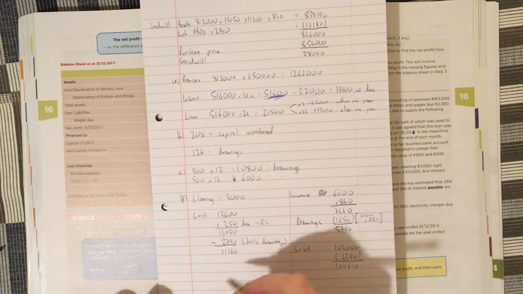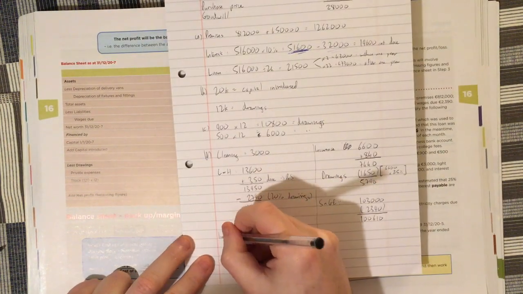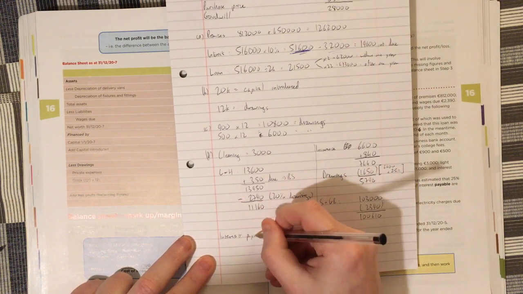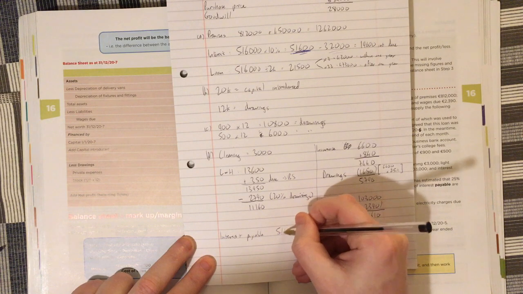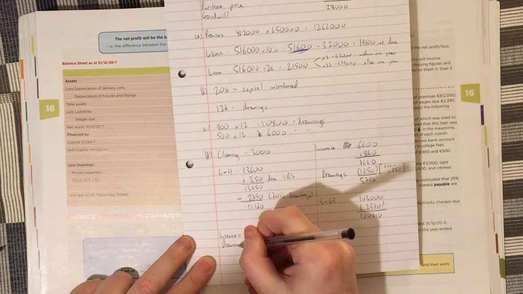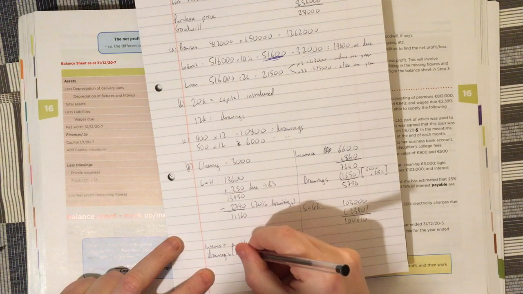So interest payable is 51,600. Drawings then are, what did it say, 15%? Yeah, 15% of that.